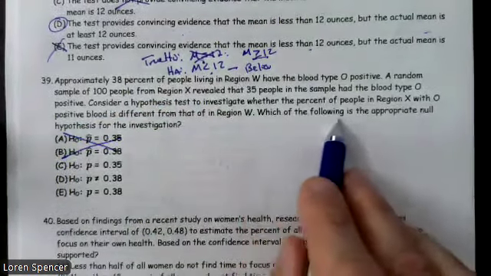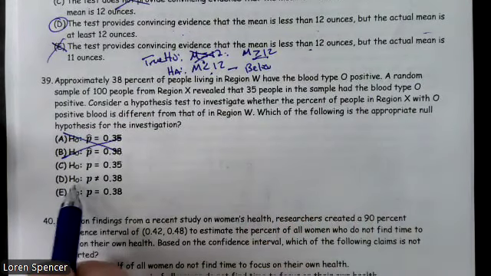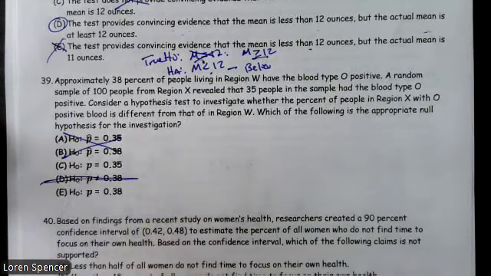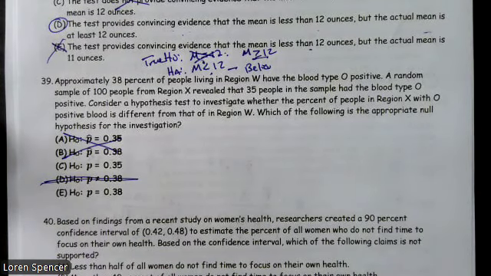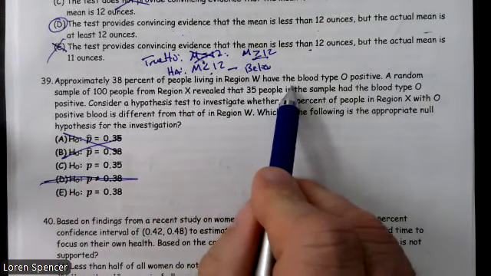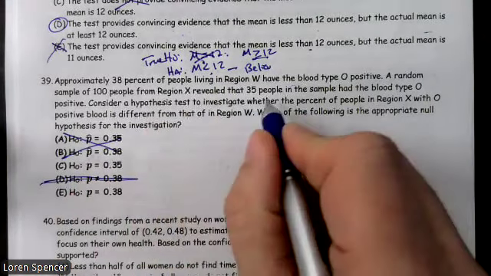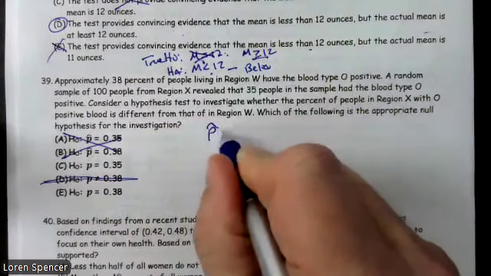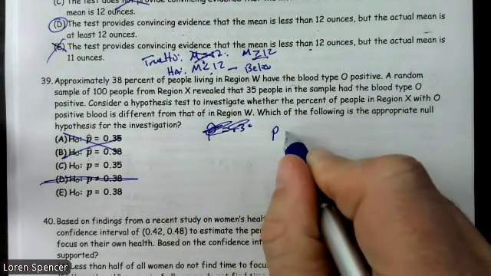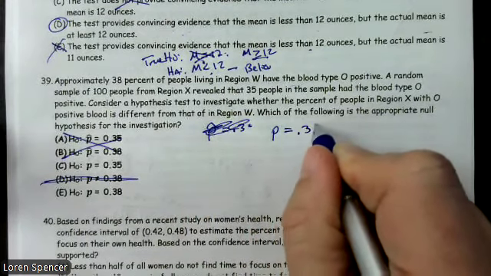And which of the following is the appropriate null? So to be null, it has to be an equal. So that gets rid of that. So we're looking at this. 38% have it in O, have it in W. That did not come from a sample. That 38 did not come from a sample.